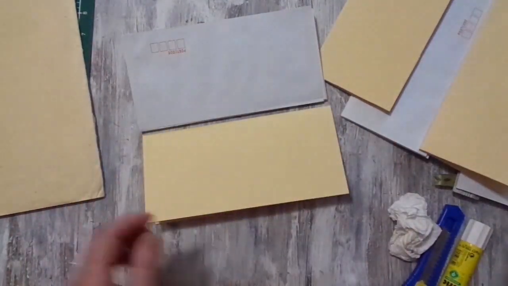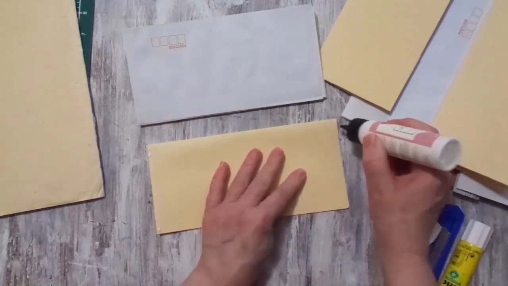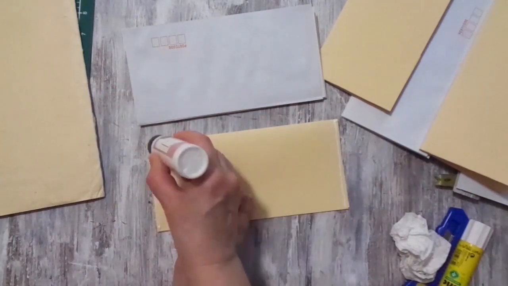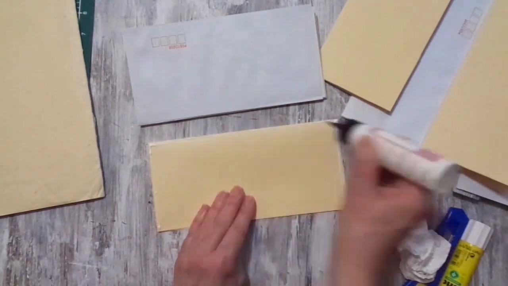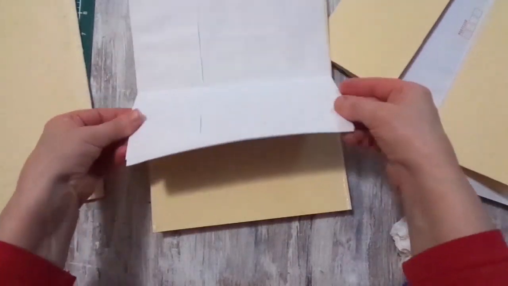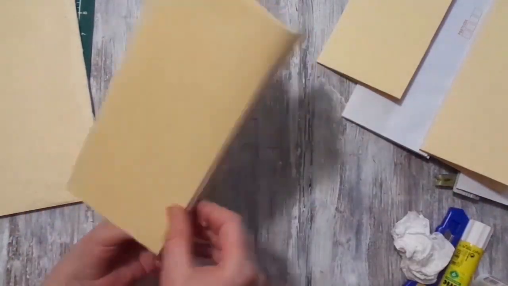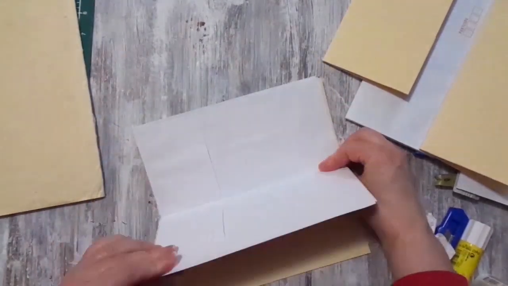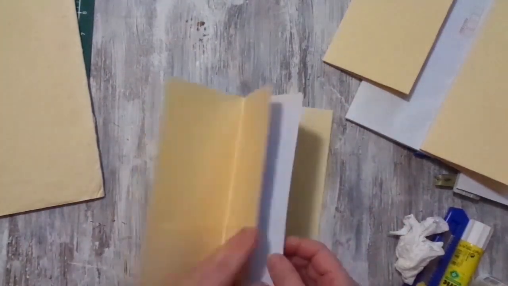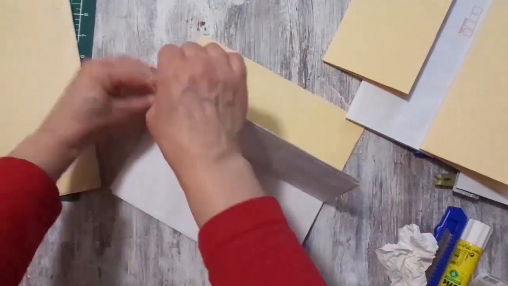And now what we're doing is we're doing a side loading pocket, and that's how you attach the side loading pocket onto the envelope paper hinge. You don't have to do these, they're optional, you can just glue them back to back, but if you want some extra pockets, that's the way we go about it.